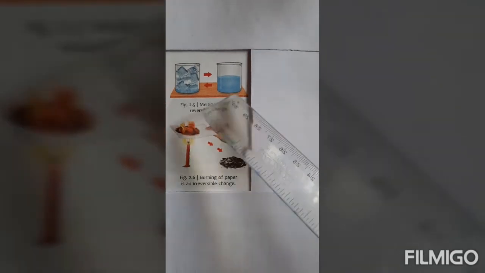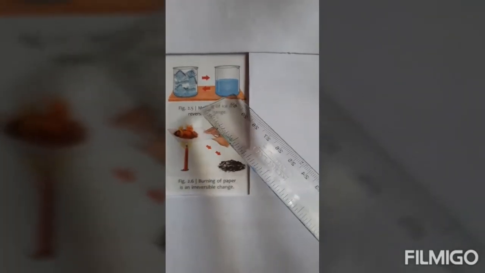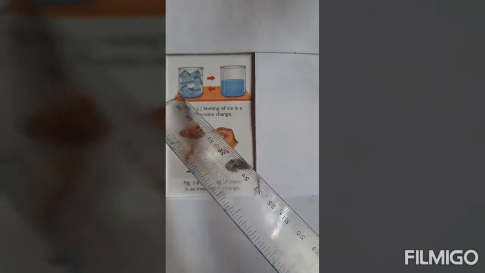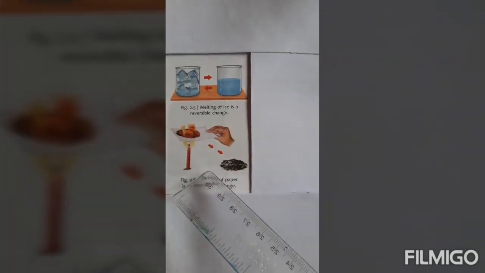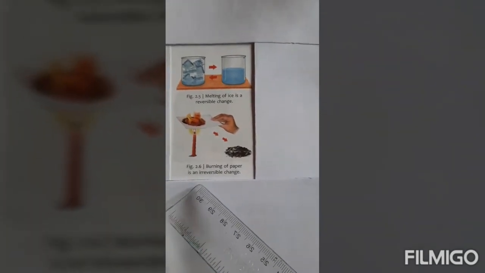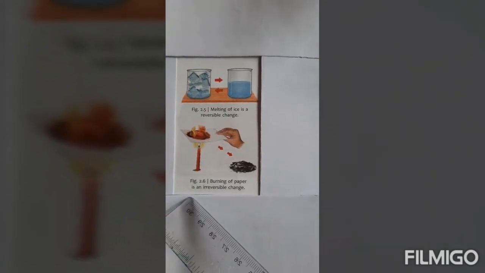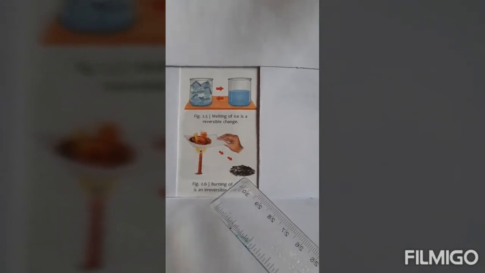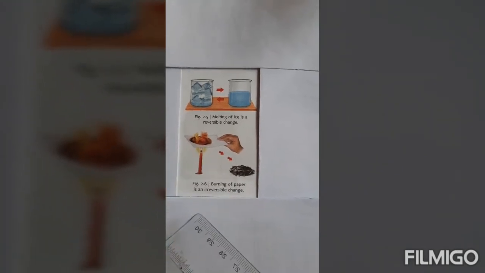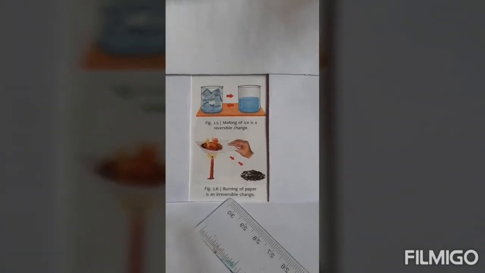In the first figure, we see ice becomes water when it is melted. Again, if we freeze this water, we get back the ice. So this is a reversible change. In the next figure, we find paper is burned and we get this ash. But this cannot be reversed back to the paper. So this is an irreversible change.